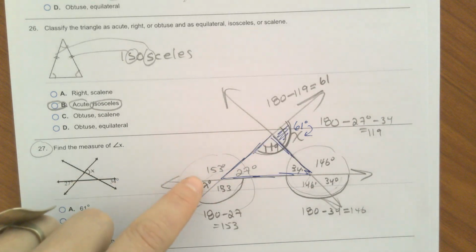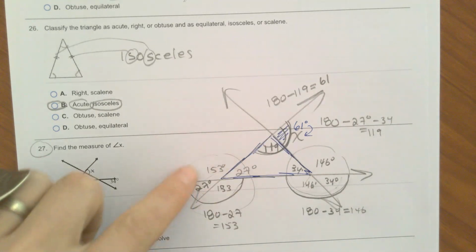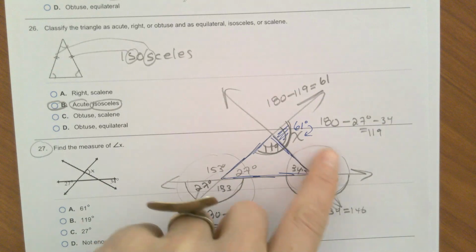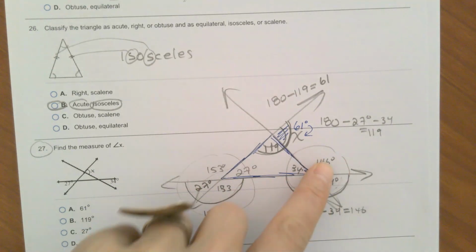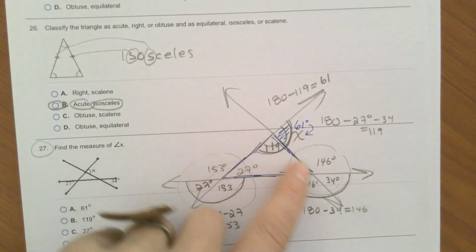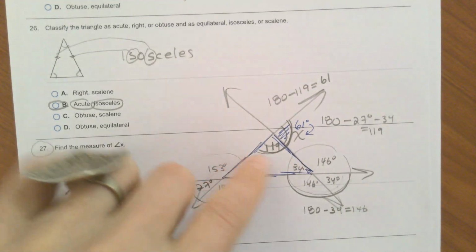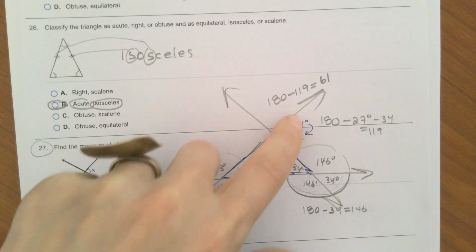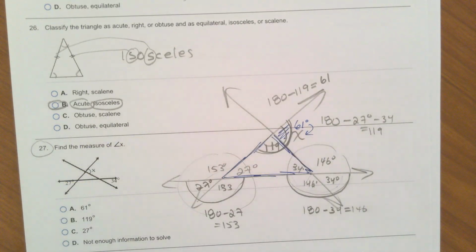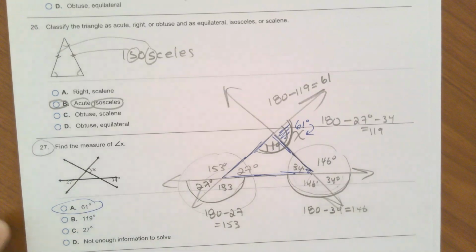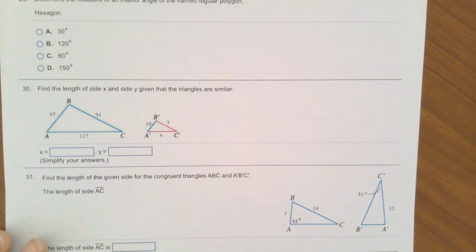So first, don't try to find x right away. Just use the two numbers that they give you. Find everything around this number. Find everything around this number. Then look at the triangle in the middle. Find all the angles inside the triangle, and then you'll be able to use one of these numbers to find the x. Okay, and we go, what was it, 61? There we go. Okay. Next question.